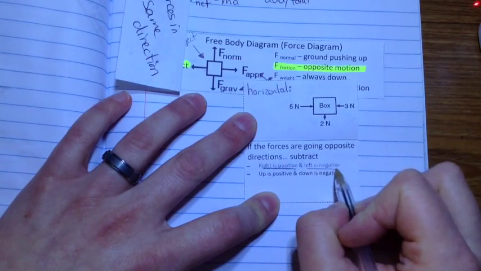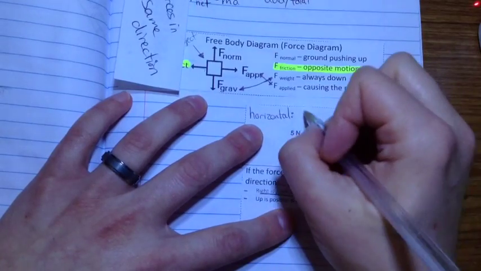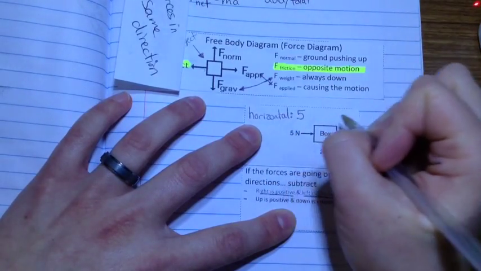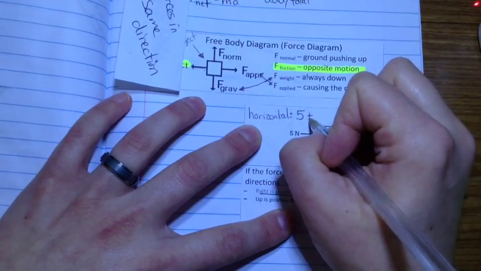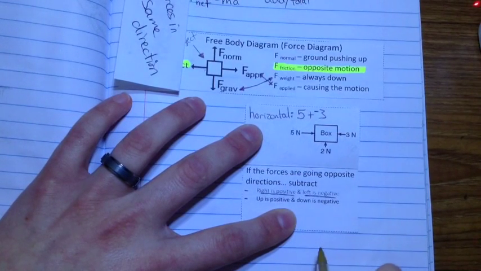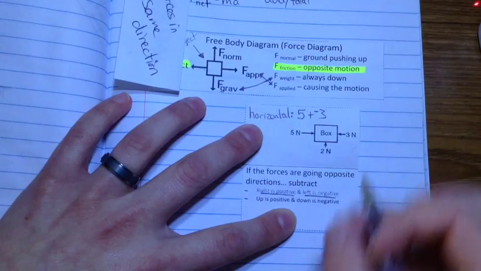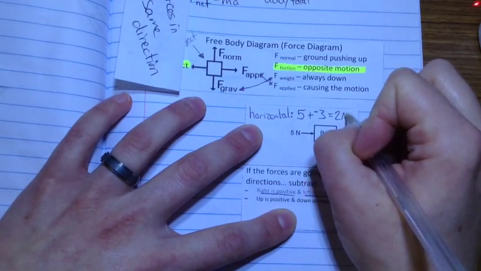If we're going to the left, it's negative. All right? So, 5 newtons to the right. That's your positive. And you're going to do the sum, add a negative 3. So basically 5 minus 3. Does that make sense? So 5 minus 3 gives us 2 newtons.